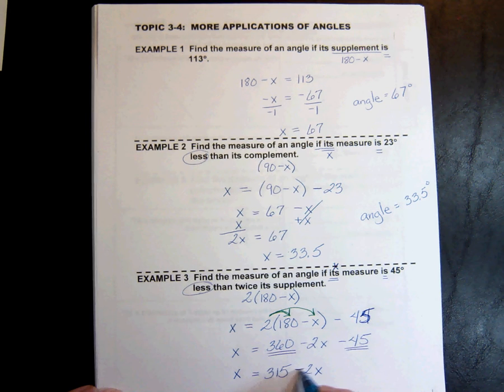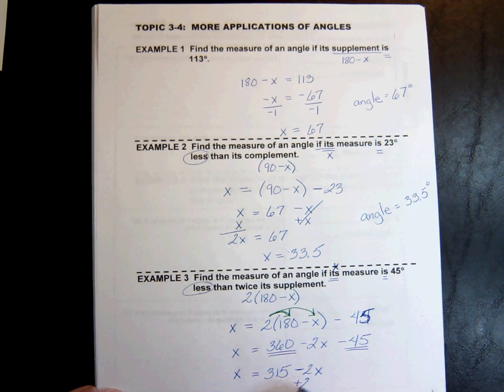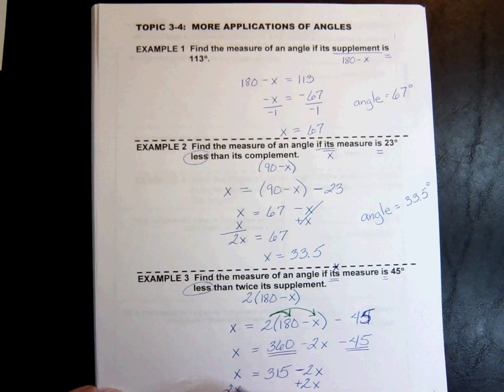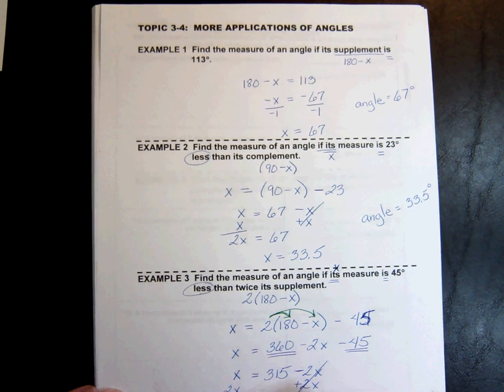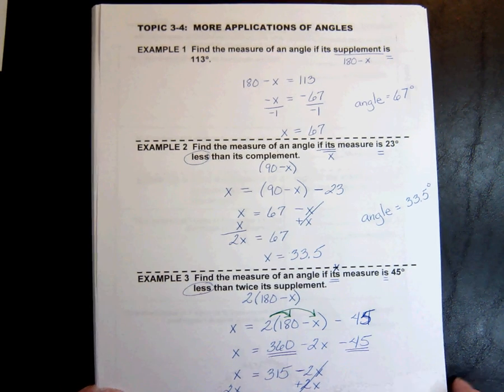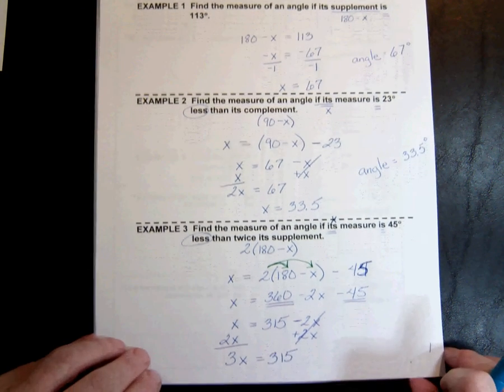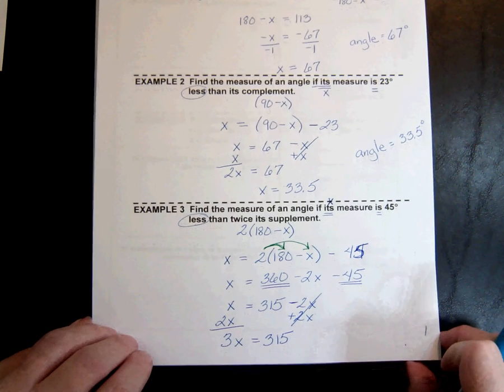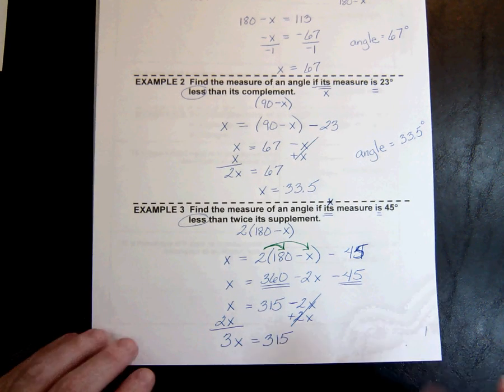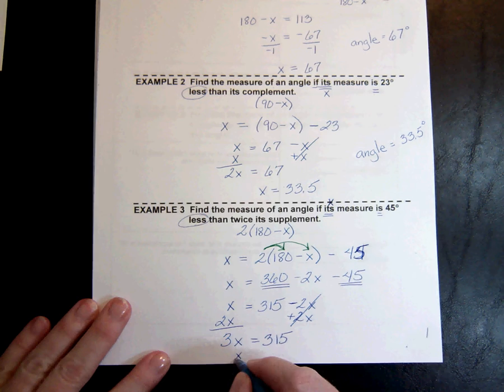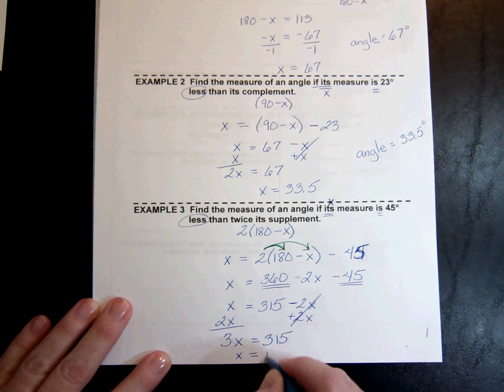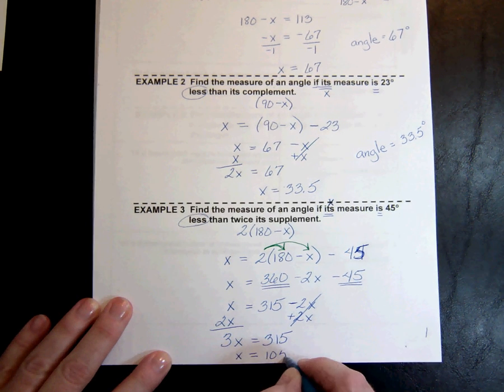That's a negative, so if I add 2x to both sides, I end up with 3x equal to 315. Divide by 3 and your x would be equal to 105.